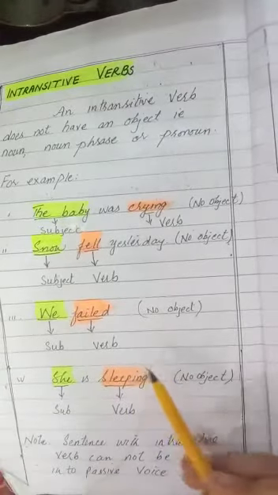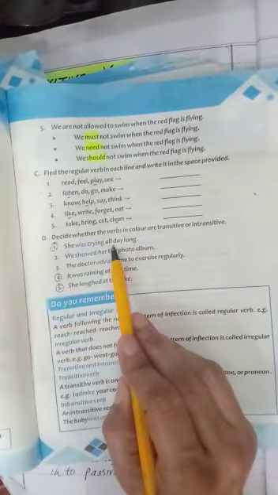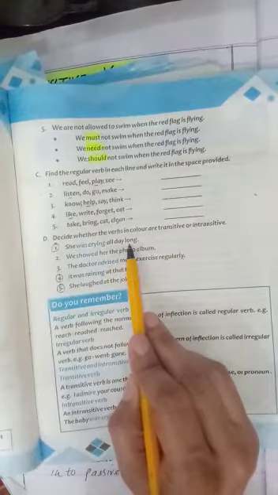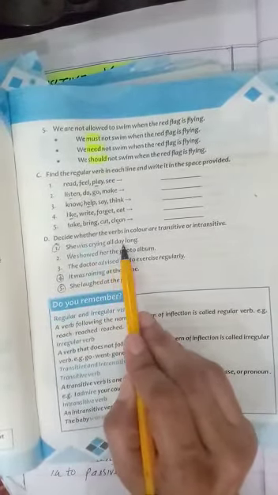Now let's see the exercise of page number 32. The exercise is: decide whether the verbs in color are transitive or intransitive. Sentence number 1 is she was crying all day long. She, subject, was crying, verb, all day long. Now you will think that this is an object. No, this is not at all an object. That is an adverbial phrase of time, because it is a group of words showing time, and it is related to the verb. So that is called an adverbial phrase of time.